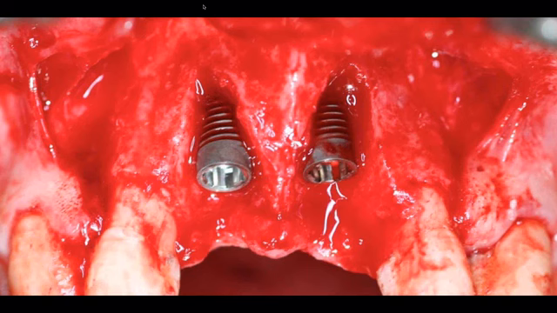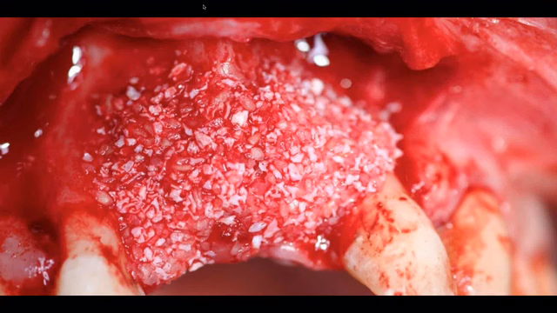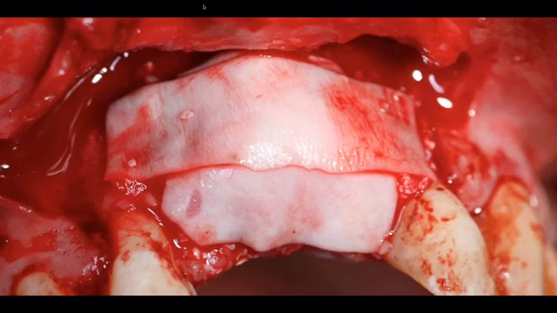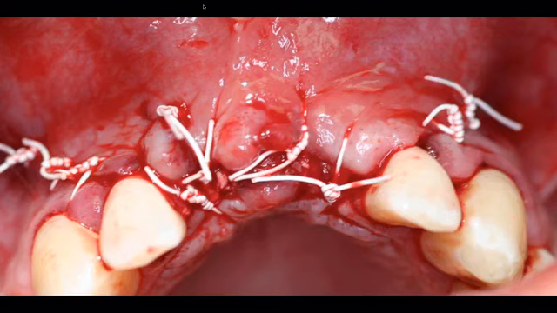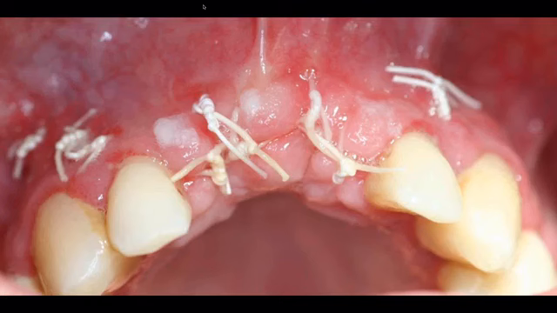And then I would place a combination of Bio-Oss and any allograft, 50-50, to take advantage of both osteoinductive and osteoconductive properties of these two materials. Two layers of Bio-Gide membrane, and then release the flap and suture under no tension. And this is 2 weeks later, suture removal visit.